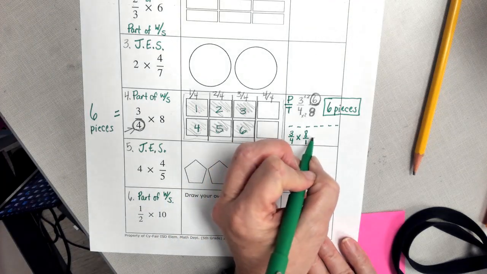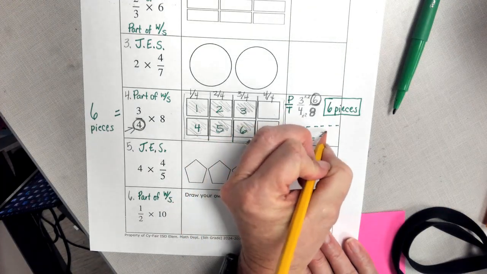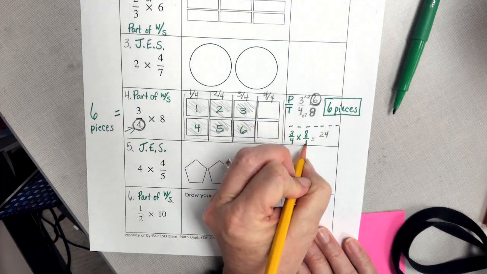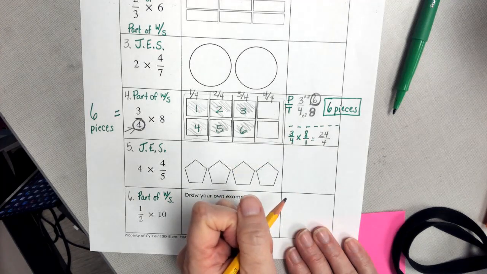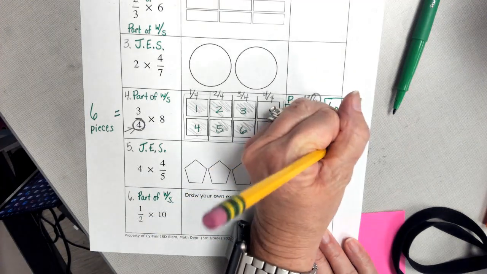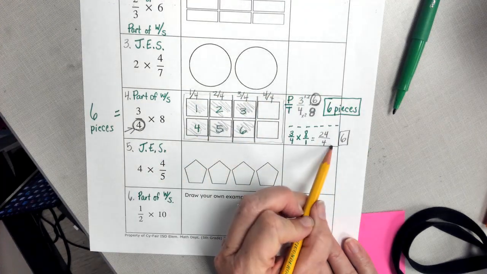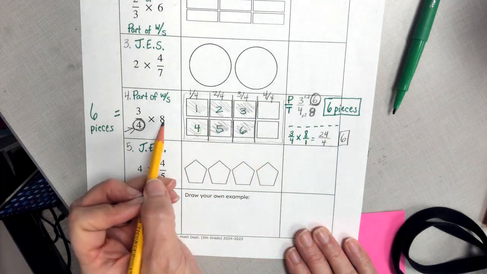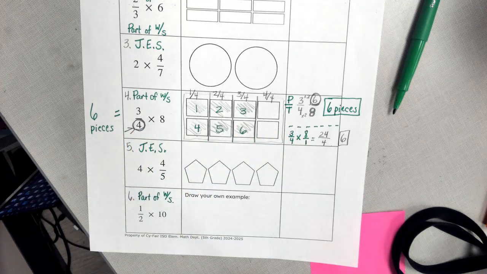Then we simply multiply numerator times numerator and denominator times denominator, and we get 24/4. That answer will also give us 6 pieces. So boys and girls, I was able to get the answer 6 three different ways. You need to make sure that you understand and that you choose a way that works best for you.